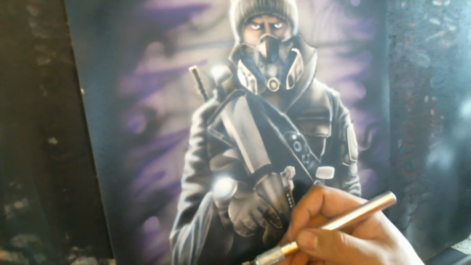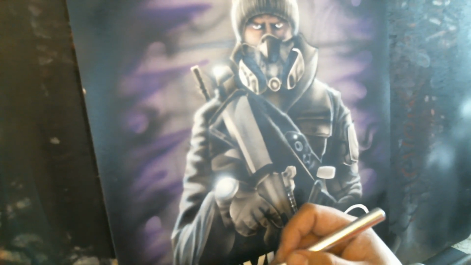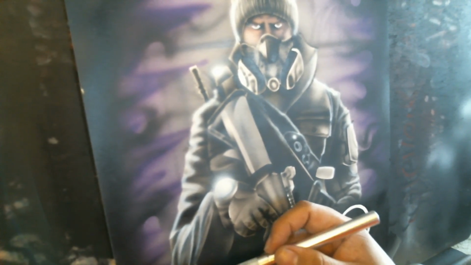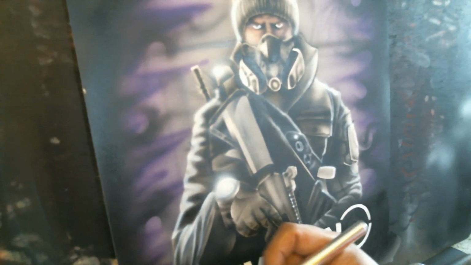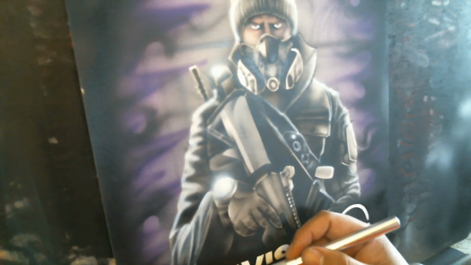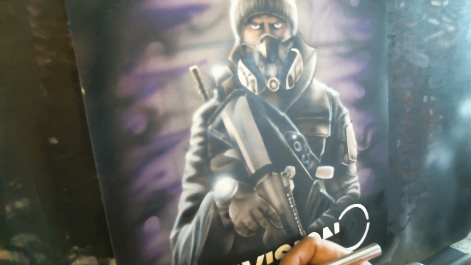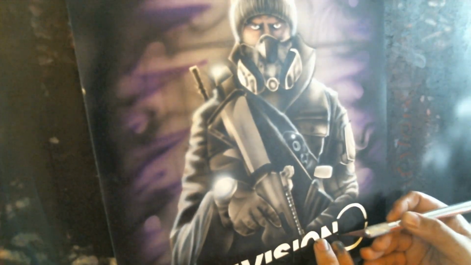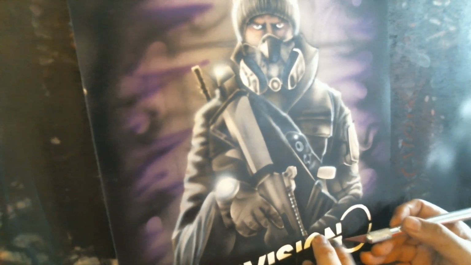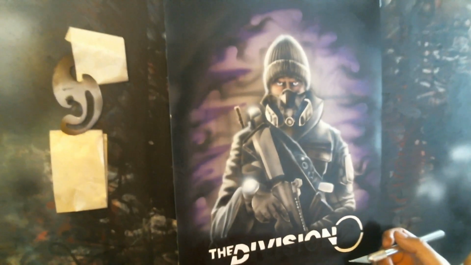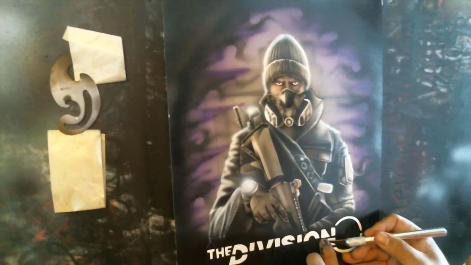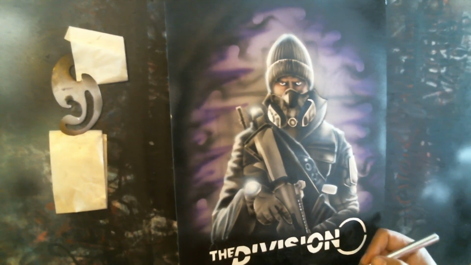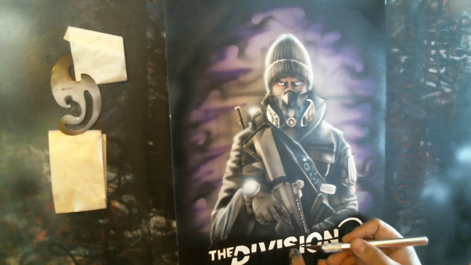So just take off what's going to be orange. Obviously, don't take off anything that's going to be white. Right. So make sure you get all this lettering off. At least everything that's orange.